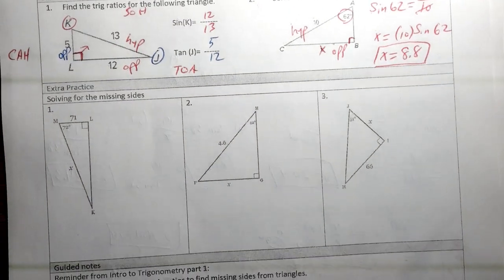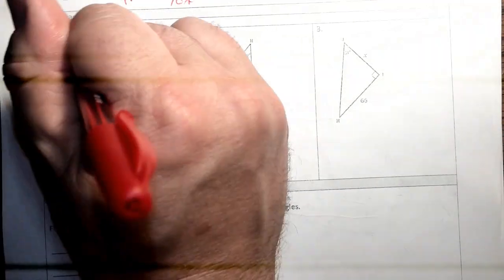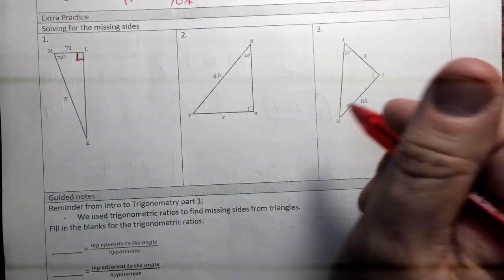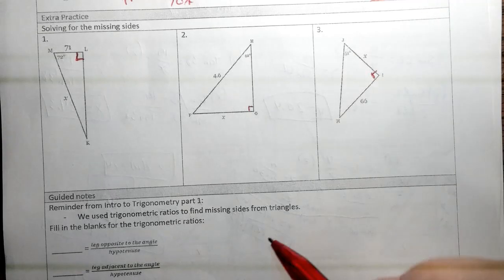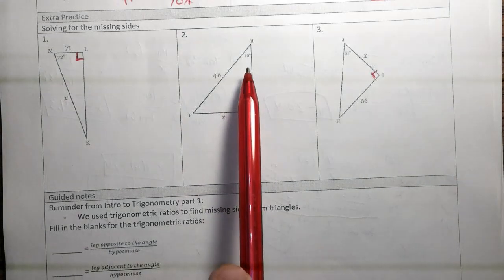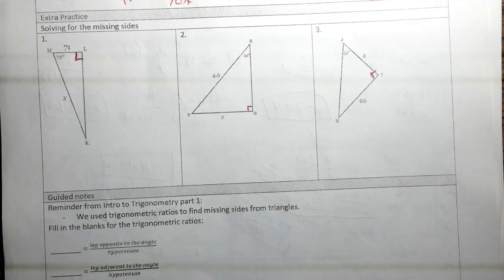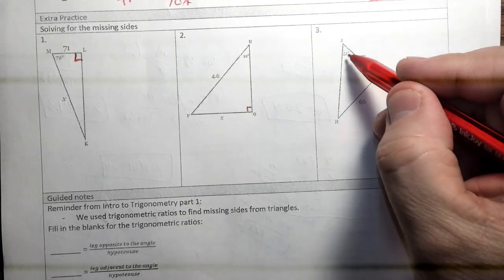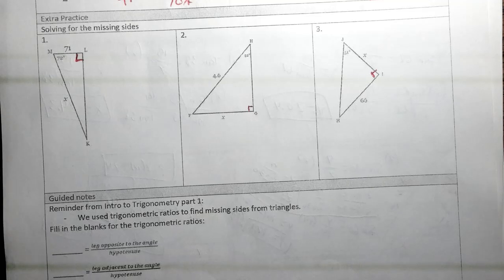All right, so we've got some extra practice here. More of yesterday, I ended up assigning in class the extra practice at the end of this lesson, thinking it was all finding the angles, but half of it is like this, so that's why I'm okay with going over these examples. It'll help with page 11. Page 10 is going to be finding the angle. Page 11 is going to be more practice like this.